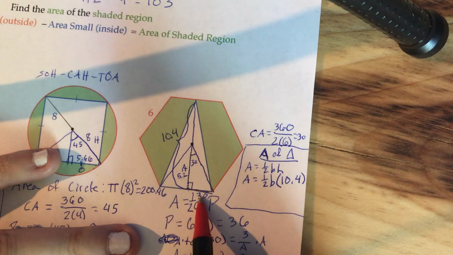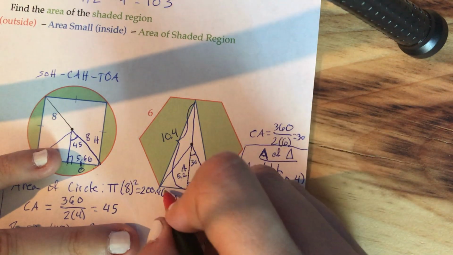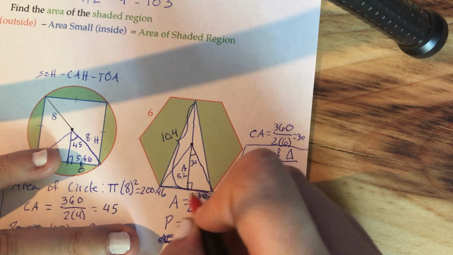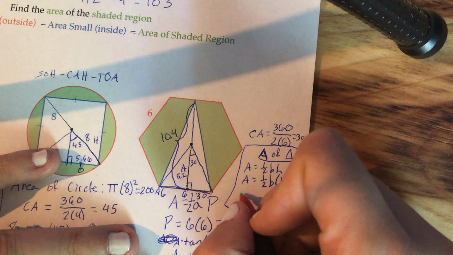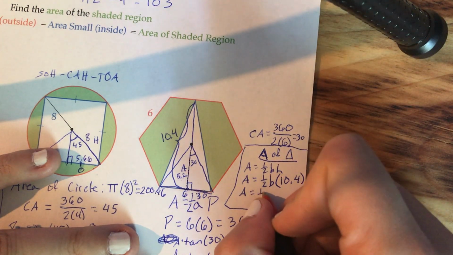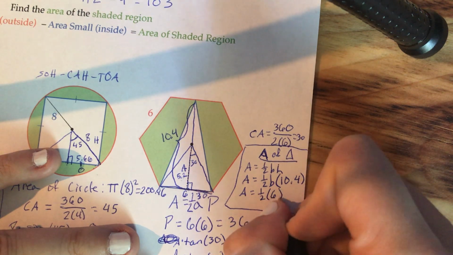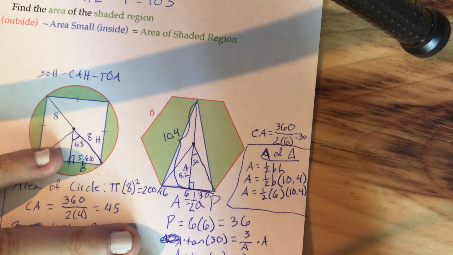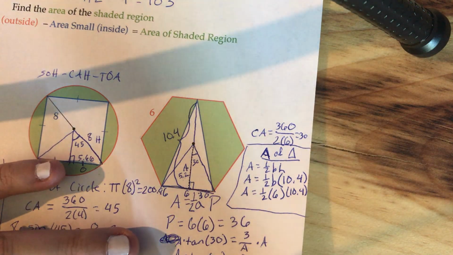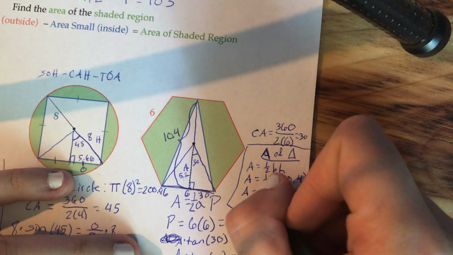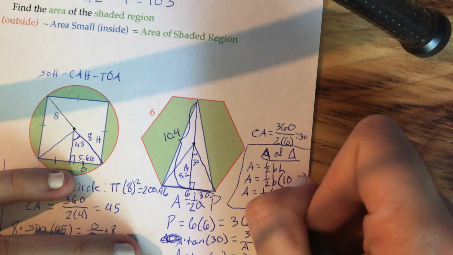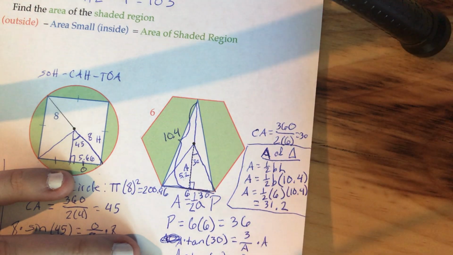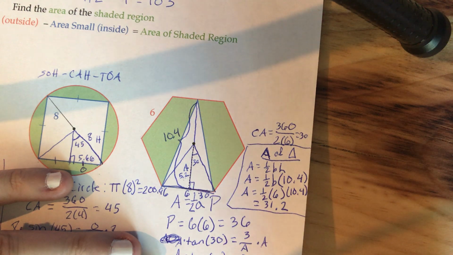Okay, and then my base, we already know, is 6, because that was given to us. If this is 3, this whole thing is going to be 6. So the area of my triangle is going to be 1/2 my base, which is 6, times my height, which is 10.4. Okay, and when I put all of that together, I should get 31.2. Okay, so put that in your calculator so you get the same thing.